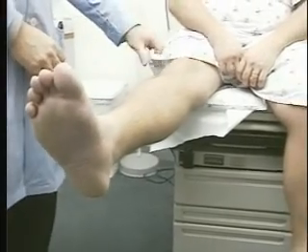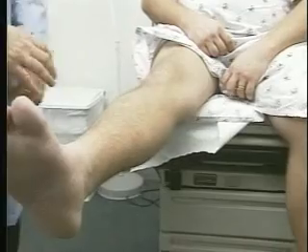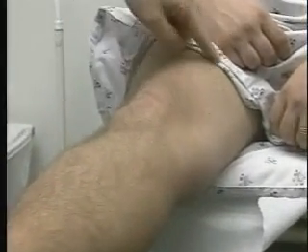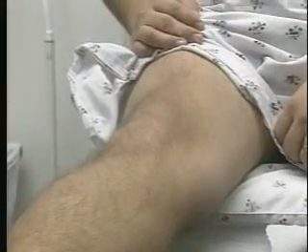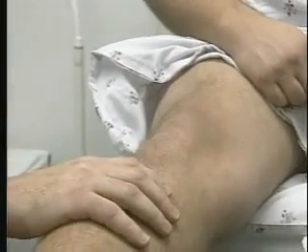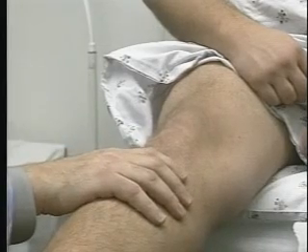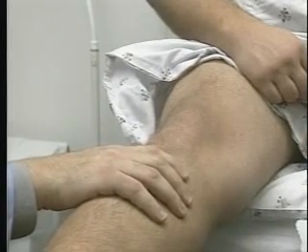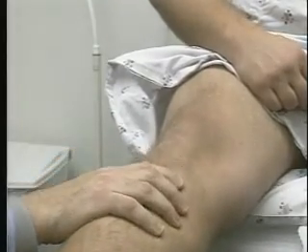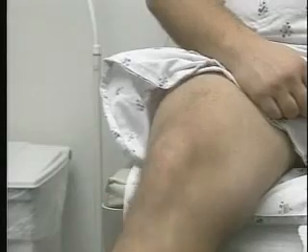You can get a general idea of muscle symmetry of the knee extensors by viewing the extensor musculature in the thigh. Tim, I'd like you to hold your knee up, okay, and I'm going to take an assessment of your muscle strength. I'm going to push down with one hand approximately 3 times. 1, 2, 3. Okay, you can bend your knee now.